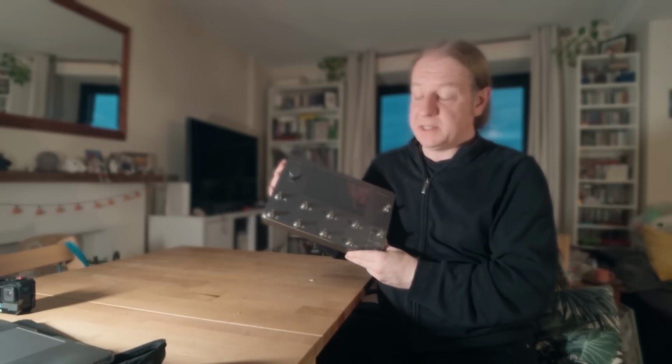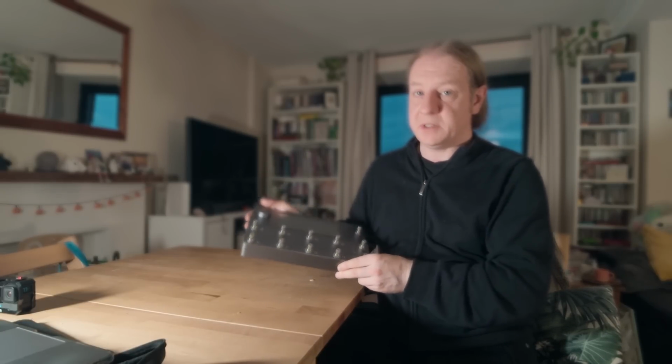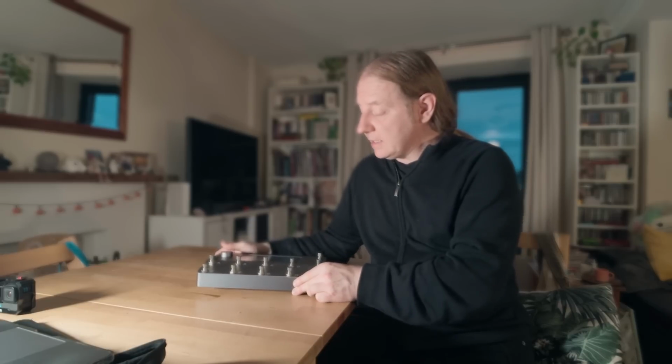Now, this is great. It is very portable, and it sounds fantastic, and I have done 2 gigs with it. It doesn't sound as good. And the reason why it doesn't sound as good is that I'm missing a lot of the tools that I use to process the sound.